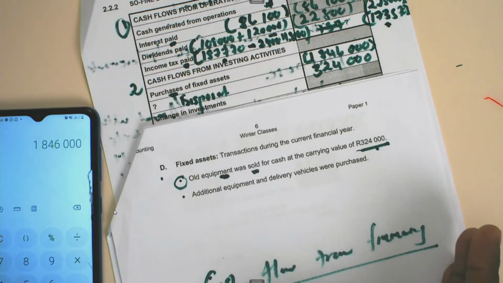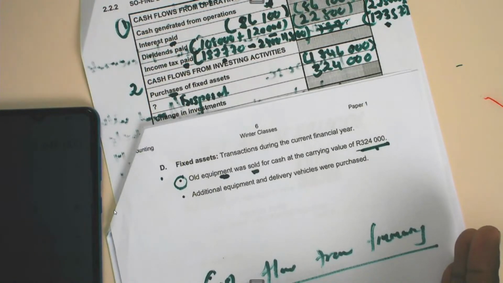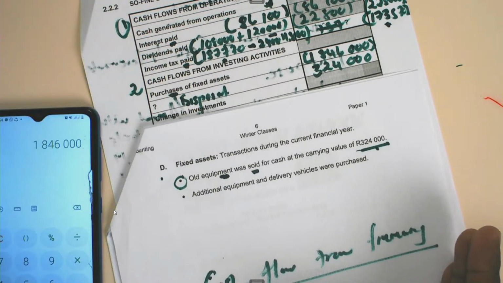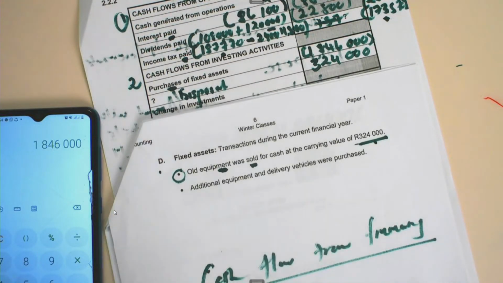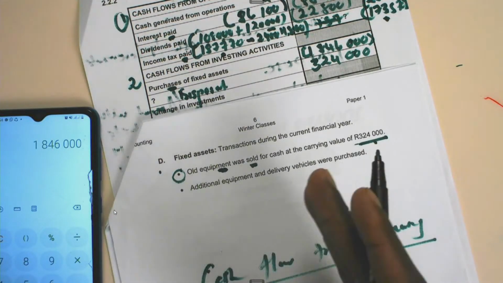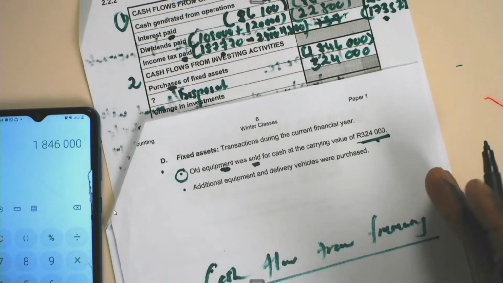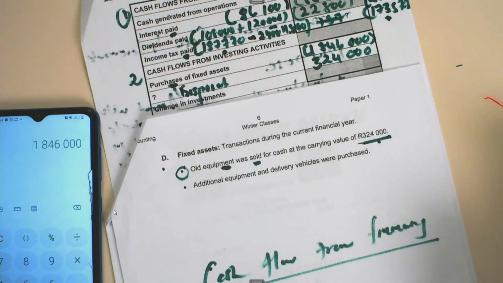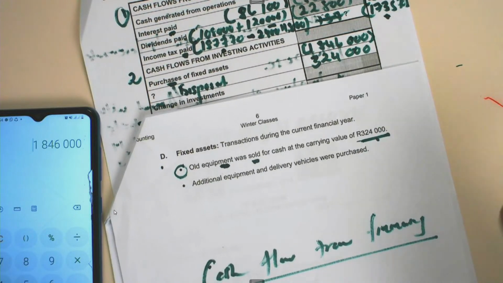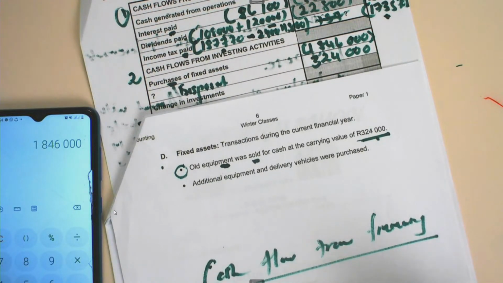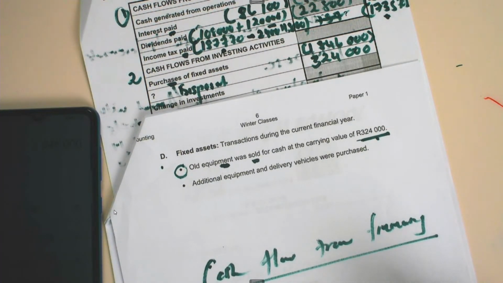But when the investment decreases, this means that the investment has matured and the business did receive money from the bank. So when the investment decreases, this will represent the inflow of cash because it moves from the bank to the business. But when the investment increases, then it will be the outflow of cash because we took money from the business to the bank to increase the investment.